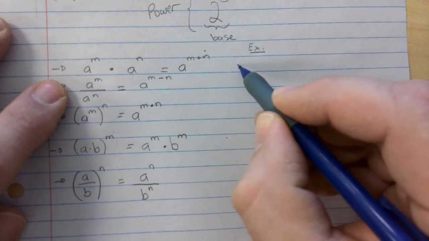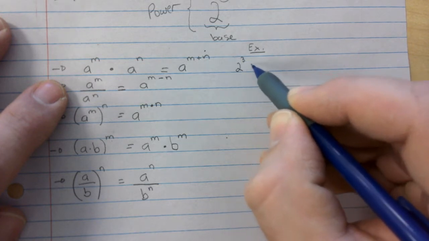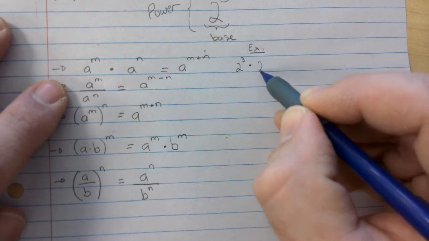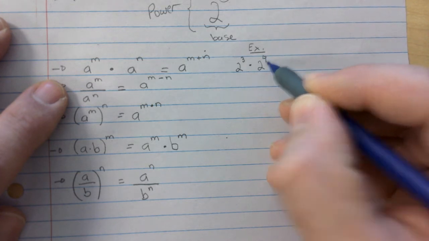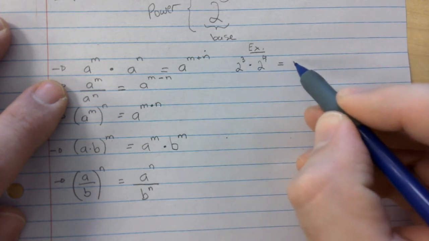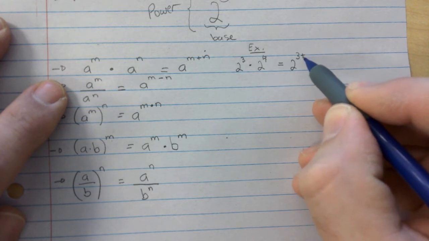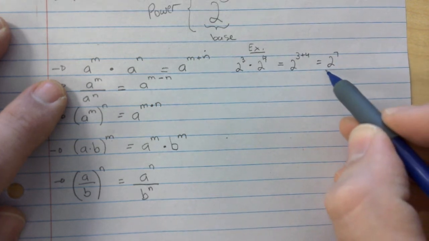So for that one, let's say you have 2 to the power of 3 times 2 to the power of 4, let's say, right? Then you would just say, hey, that's 2 to the power of 3 plus 4, and that's 2 to the power of 7, okay?